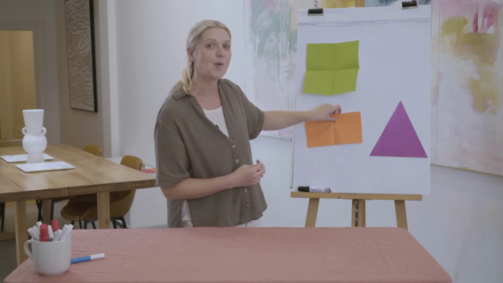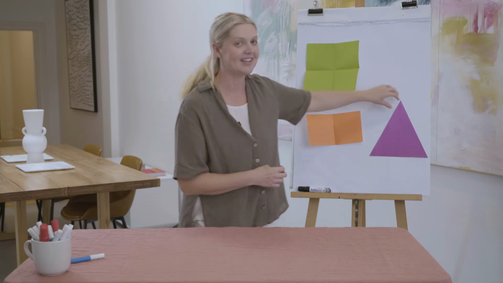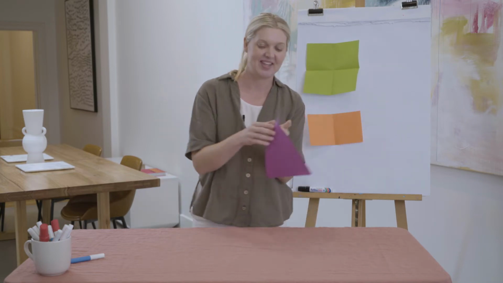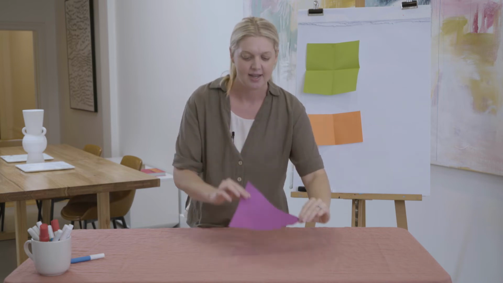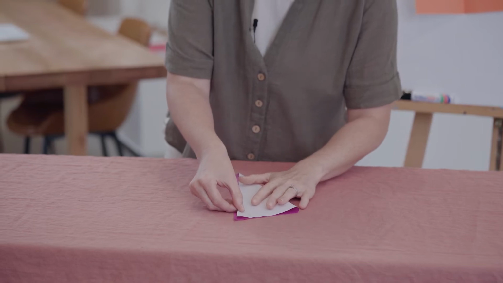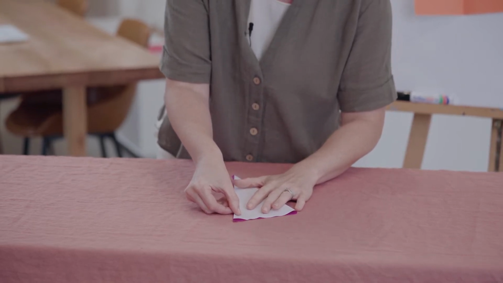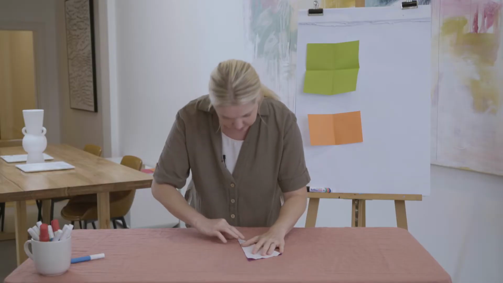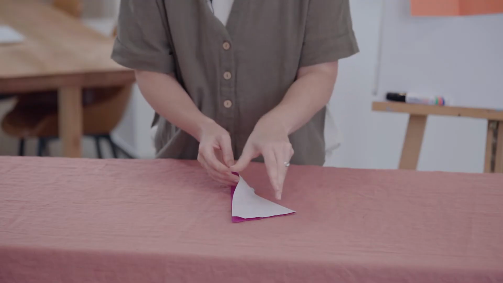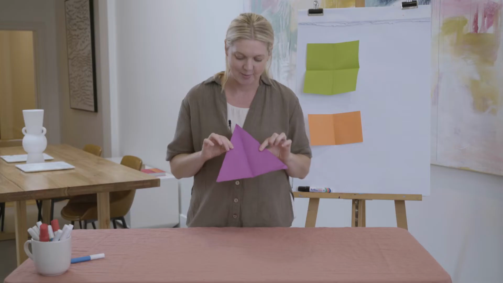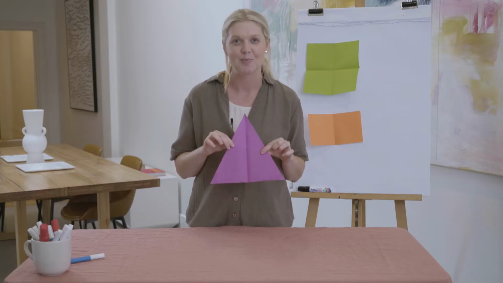Let's try one more. Let's try our triangle. Okay, this time I'm going to line it up very carefully so the corners are matching all the way to the top, and a nice deep crease. There we are, two equal parts.